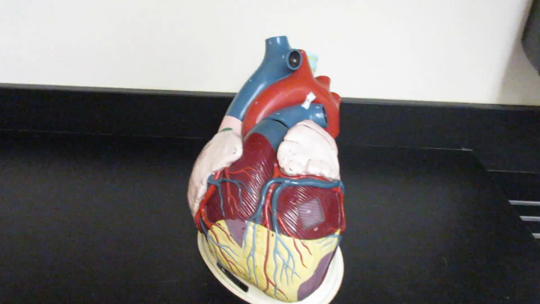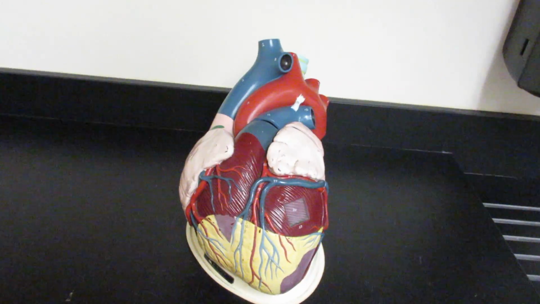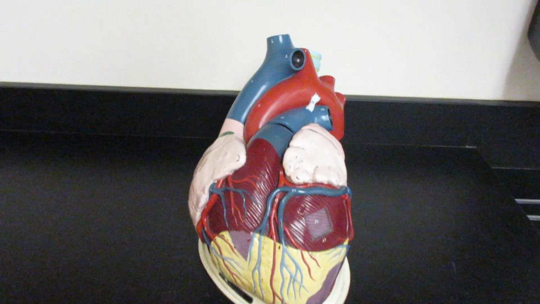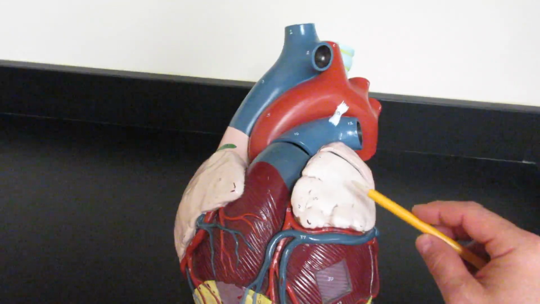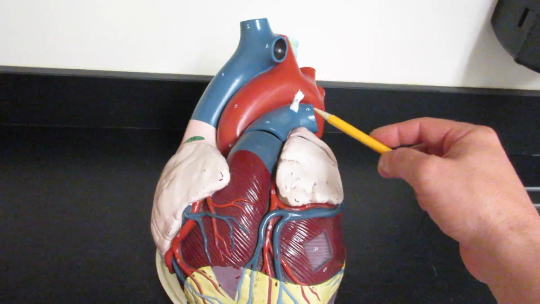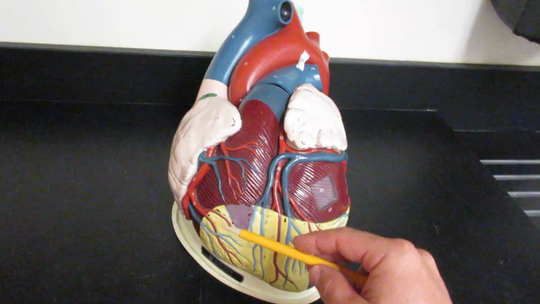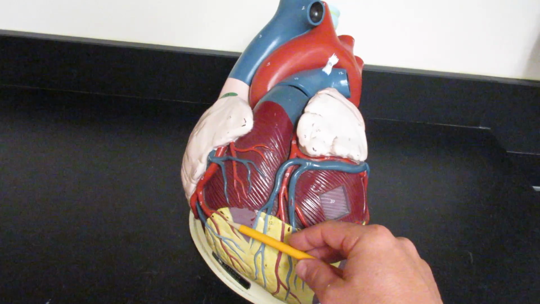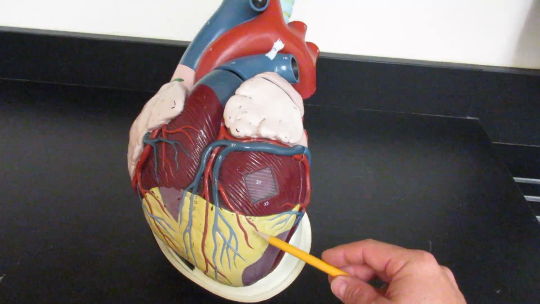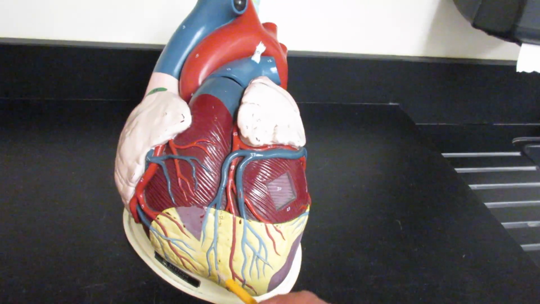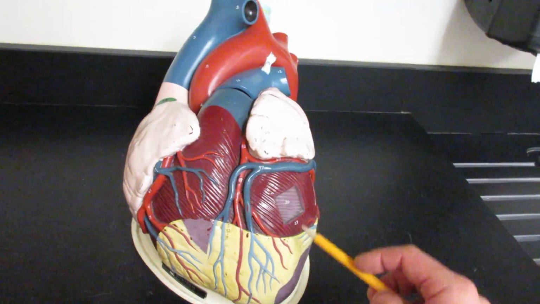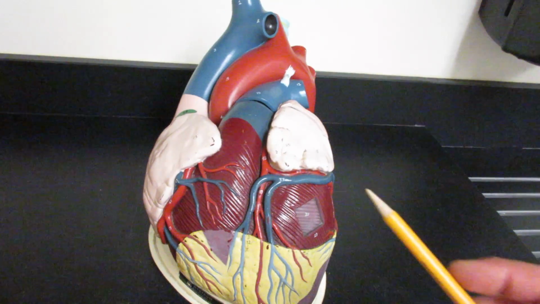This is a model of the human heart. You can start with the external anatomy, the two auricles, the right auricle and then the left auricle. Inside of there you'll have the left atrium and the right atrium. Then you can see the right ventricle underneath here, the left ventricle underneath here. This sulcus, interventricular sulcus, is an important landmark because it separates the left from right side.